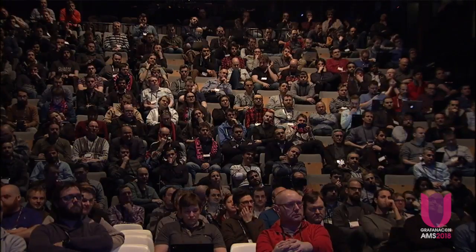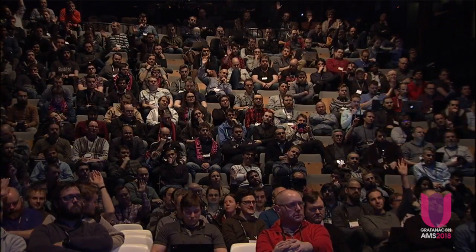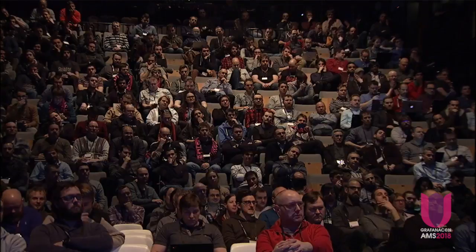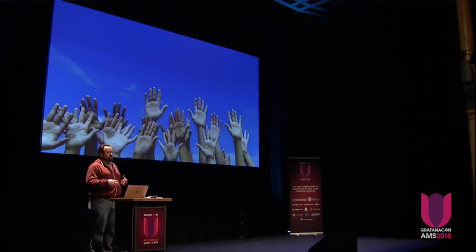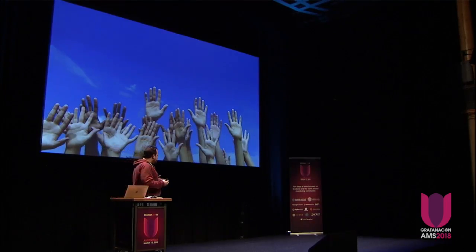How many are running on Kubernetes? Okay, a bunch of you. So the talk's mainly going to focus on Prometheus on Kubernetes for all the examples, but hopefully the ideas are generic enough that they can be deployed anywhere.